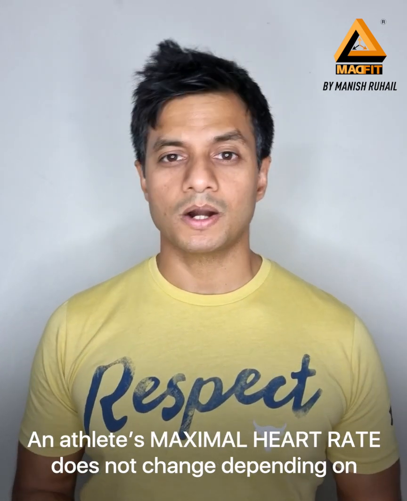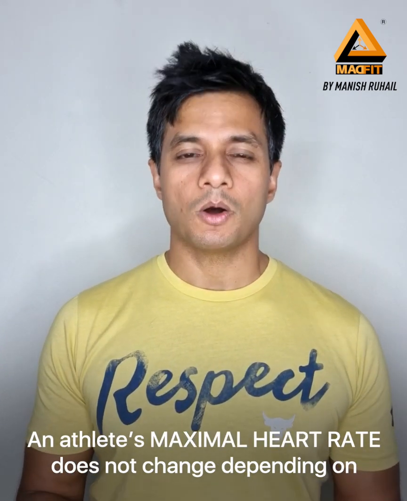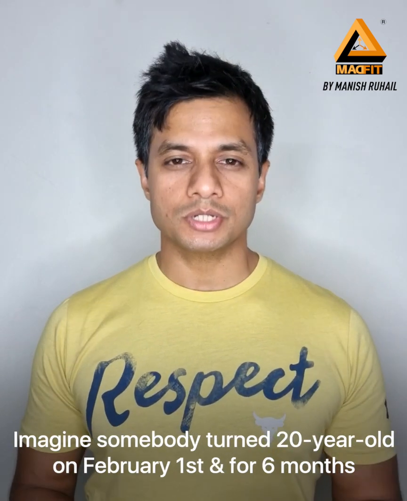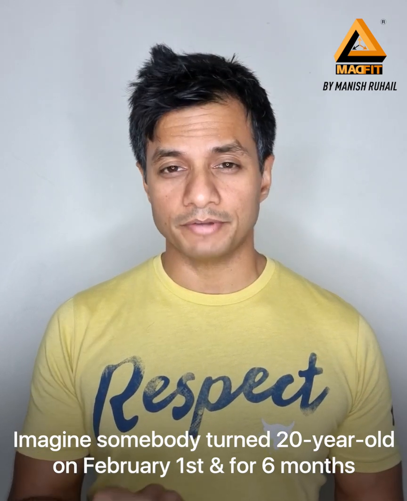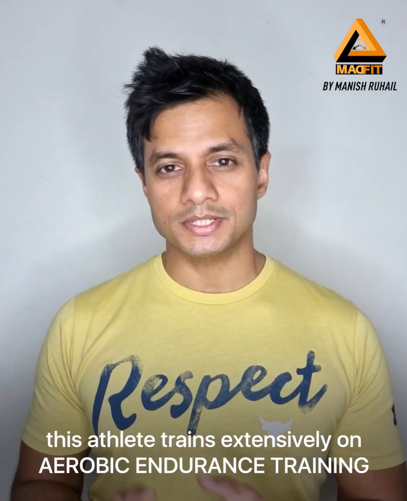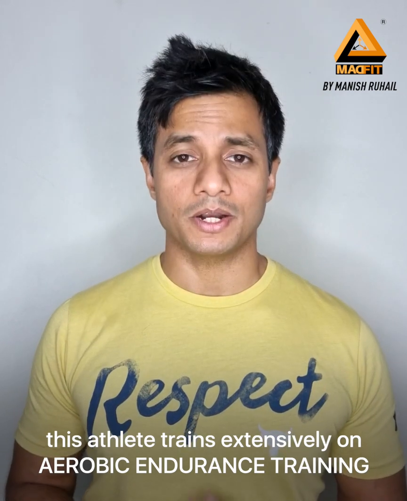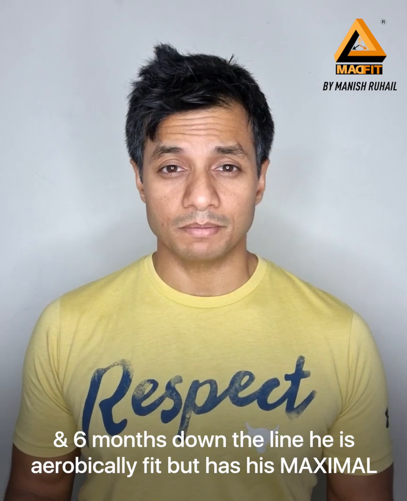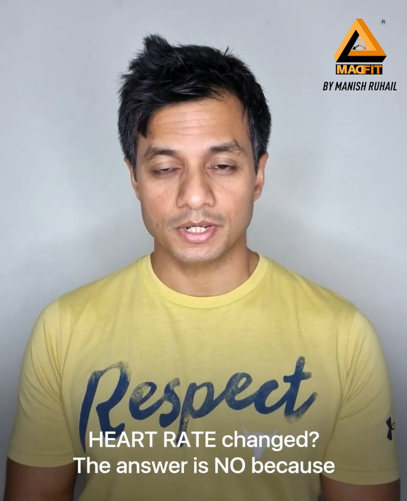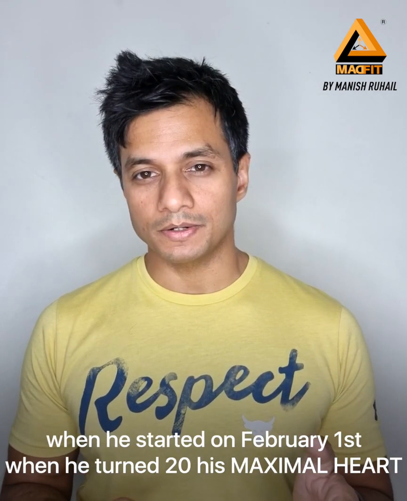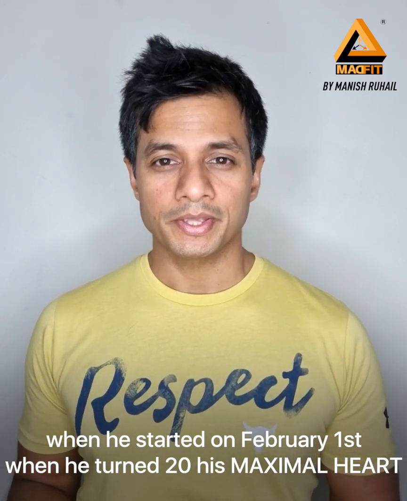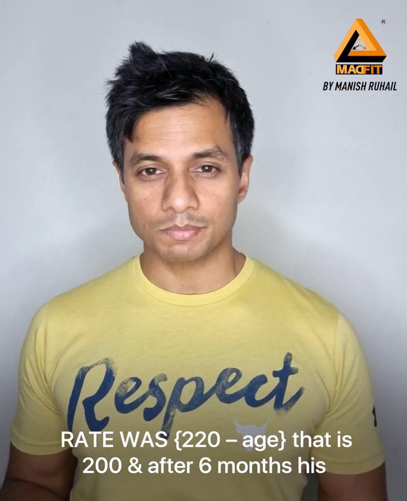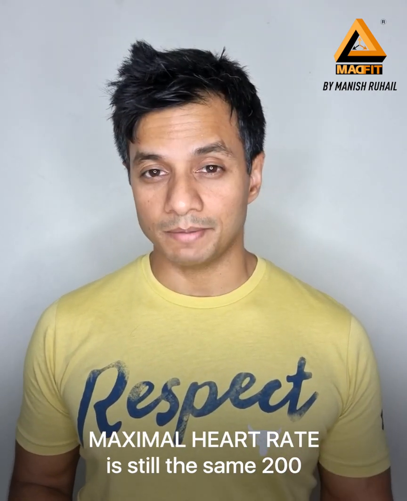Alright, to start off, let's talk about maximal heart rate. An athlete's maximal heart rate does not change depending on how extensively that athlete is training. So here is an example. Imagine somebody turned 20 years old on February 1st, and for 6 months, this athlete trains extensively on aerobic endurance training. And 6 months down the line, he is aerobically fit, but has his maximal heart rate changed? The answer is no, because when he started on February 1st, when he turned 20, his maximal heart rate was 220 minus age, that is 200. And after 6 months, his maximal heart rate is still the same, 200.